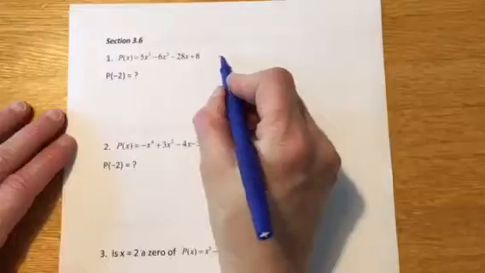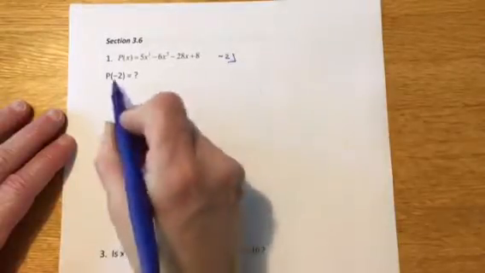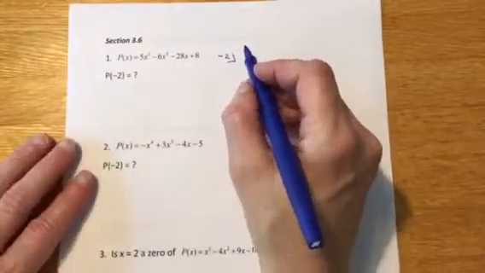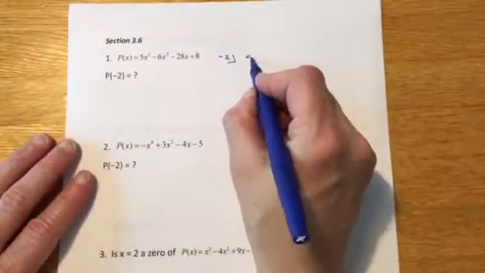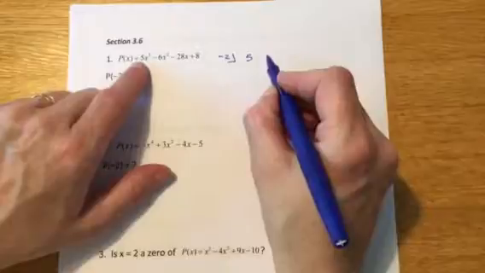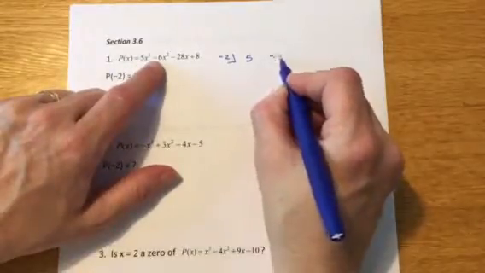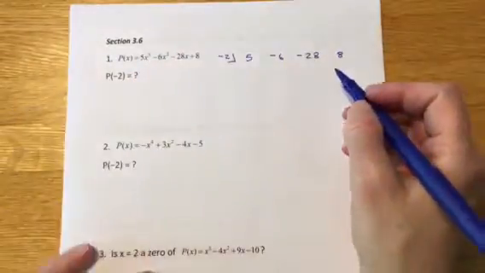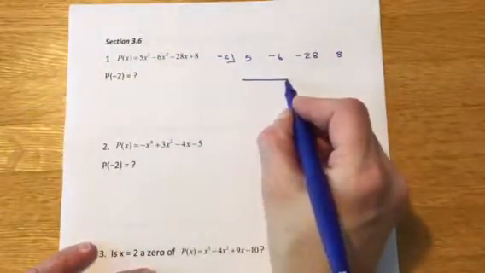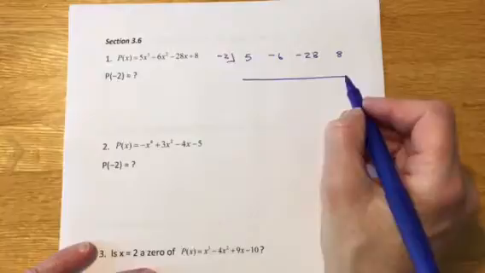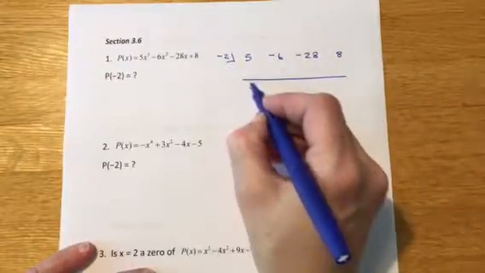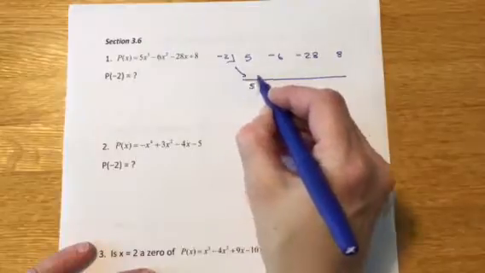So again, remember for synthetic division, if you want to evaluate p of -2, you put -2 here, and then you put your coefficients in order. So we have 5 is our x cubed, then we have -6, we have -28, and 8. Leave some space, so we have to fill in some numbers there. Remember, the first number always comes down, and then remember you multiply and then put your answer there. So you're kind of doing this at a diagonal.